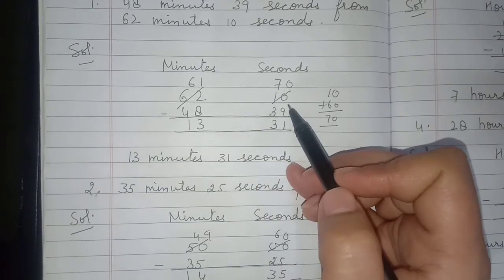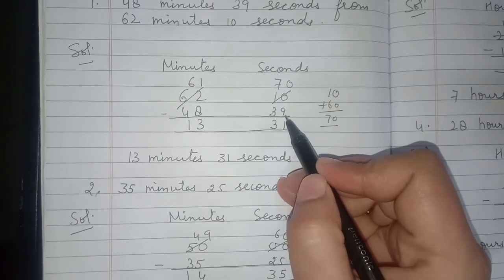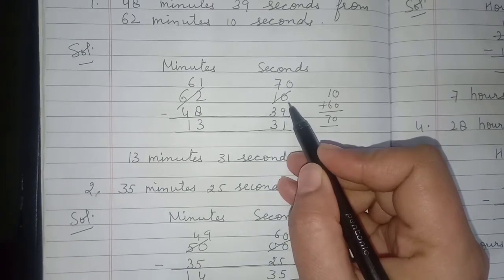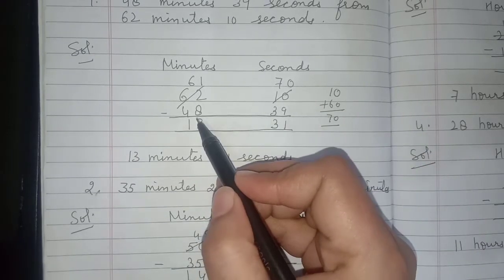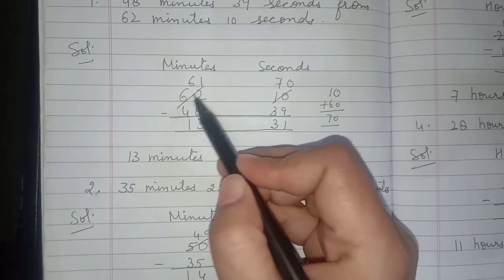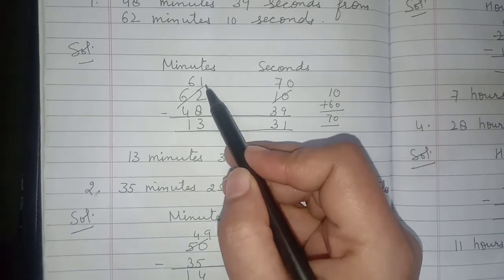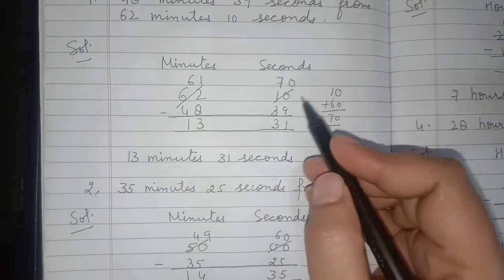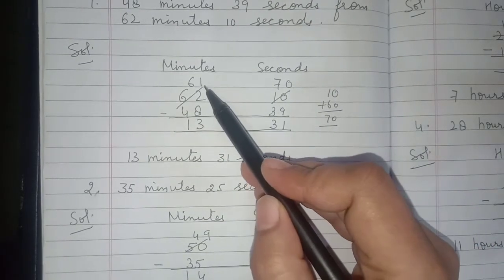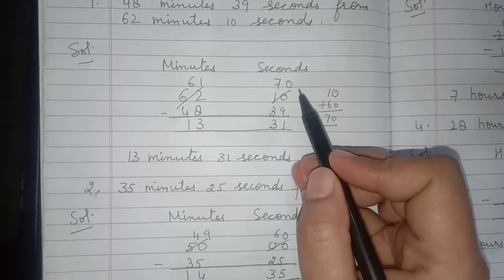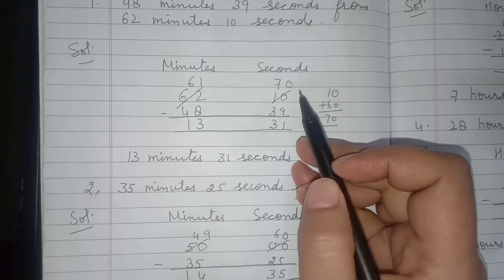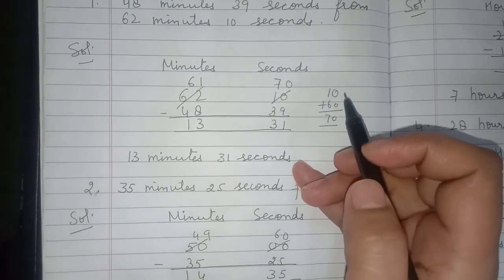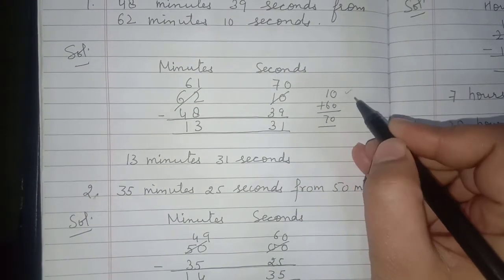Here we have to think that we have to subtract 39 seconds from 10 seconds and we can't subtract it. So we need to borrow from the minutes. So this 62 minutes will give us 1 minute and it will now be 61 minutes. But this 1 minute will be written here in the seconds column as 60 seconds, because 1 minute is equal to 60 seconds. So 10 seconds we are already having.